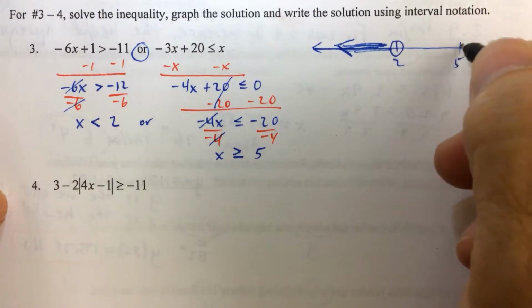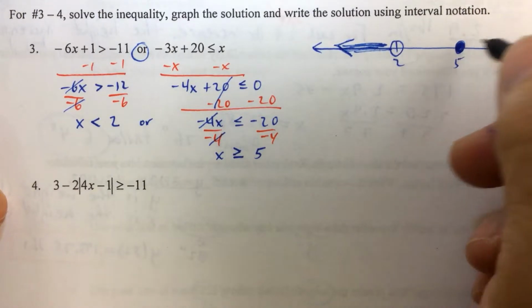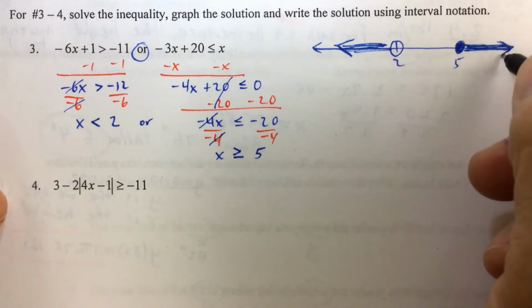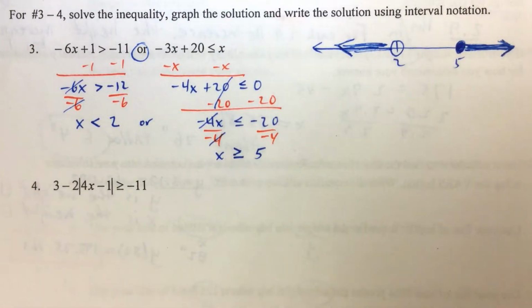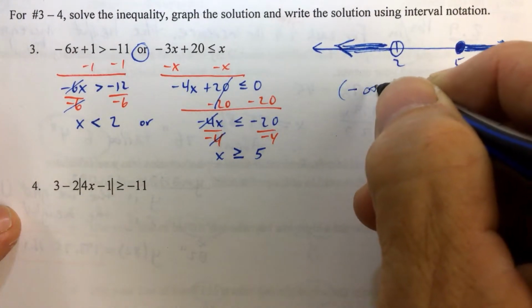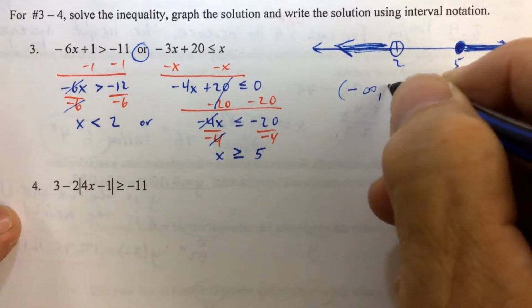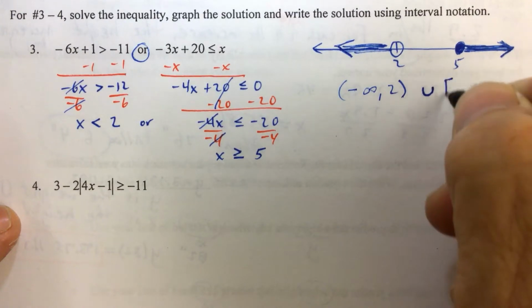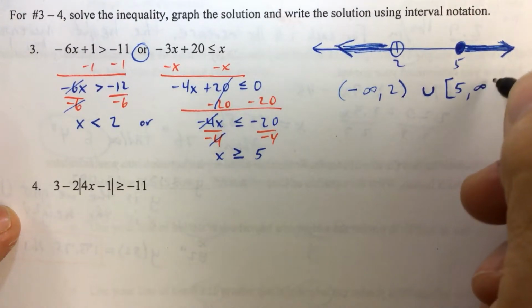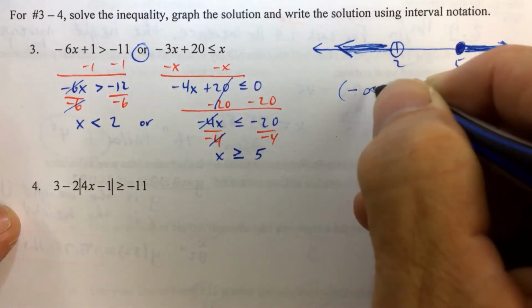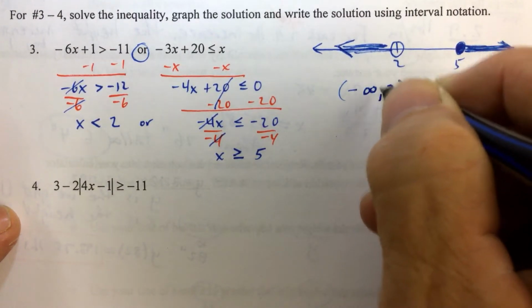Or I have all these values over here that would also make the original statement true: all values of x that are greater than or equal to 5. And we know that the interval then would be negative infinity all the way to 2, not including 2, combined with the interval from 5 to infinity, including 5 with a bracket. We don't include 2 with a parenthesis, and we do include 5 with a bracket.